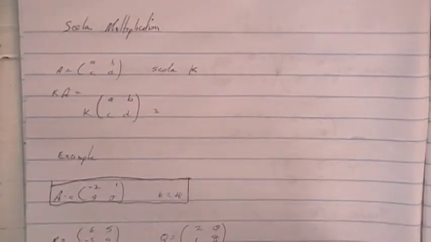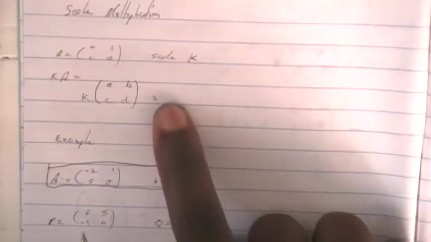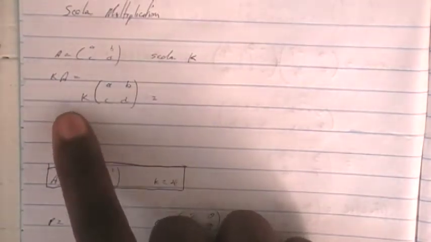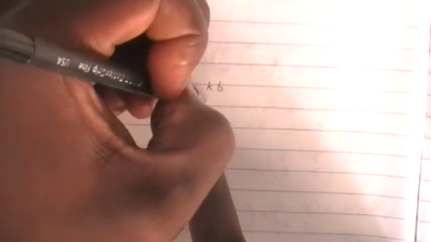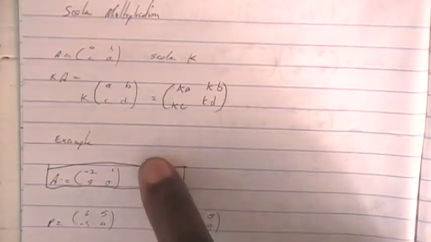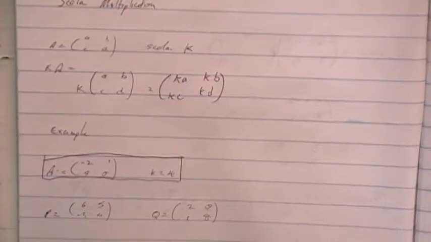Next topic, scalar multiplication. Now this is simple. If you have a number outside of the matrix, that number outside multiplies every element in the matrix. K times A, K times B, K times C, K times D. Every single element in the matrix is multiplied by that number. So let's do a quick example.